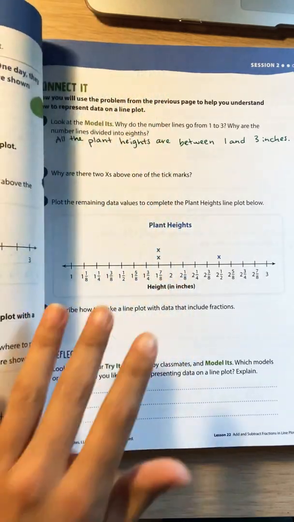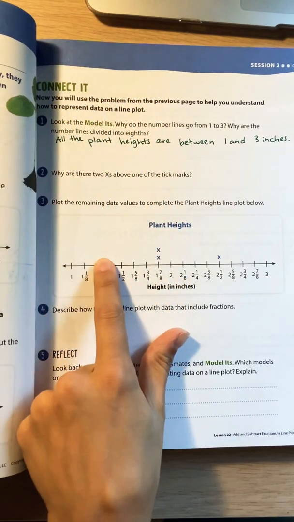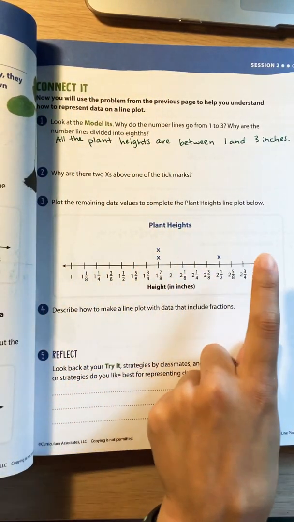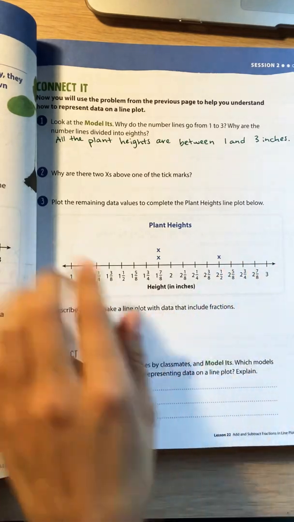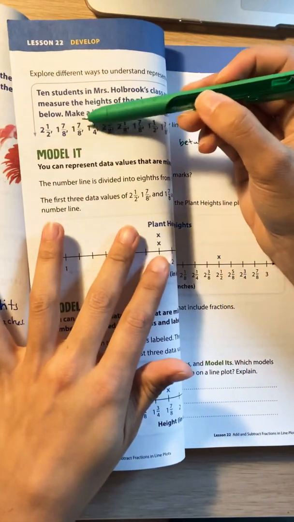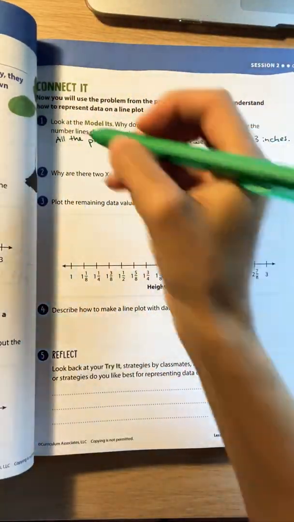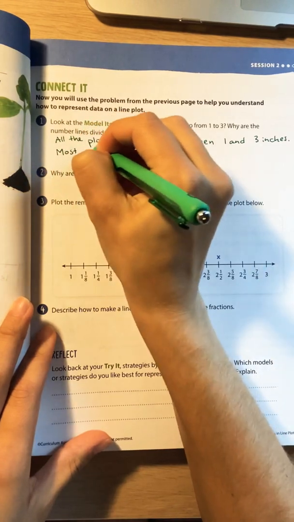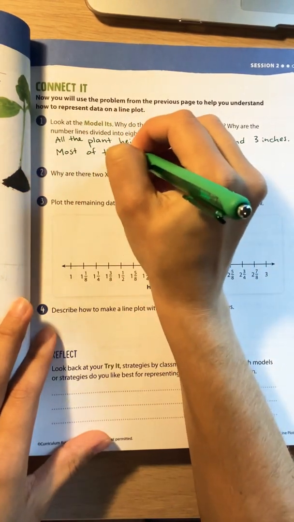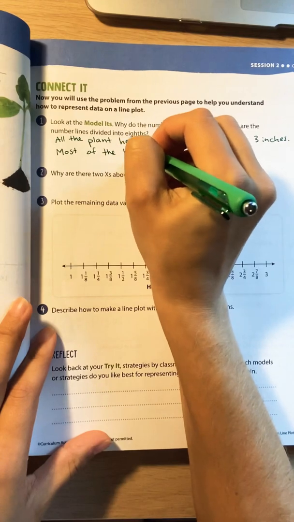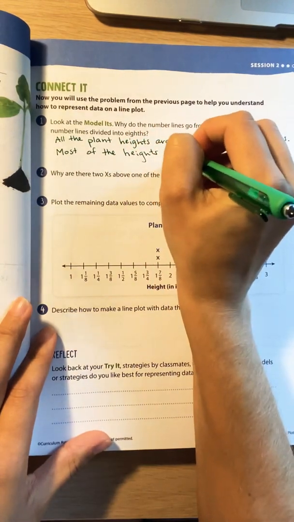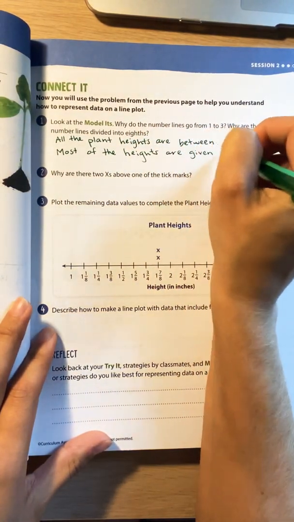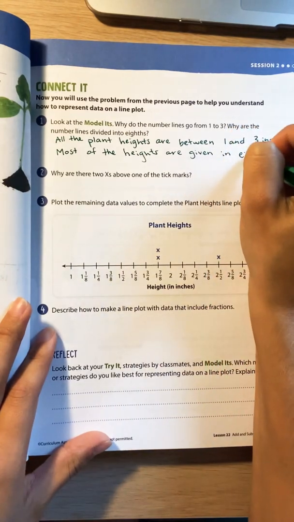Because if it was in halves, if we just did 1, 1.5, 2, 2.5, 3, you know, then where would you have put 1 7/8? Okay. I'm going to just say most of the heights are given in eighths.